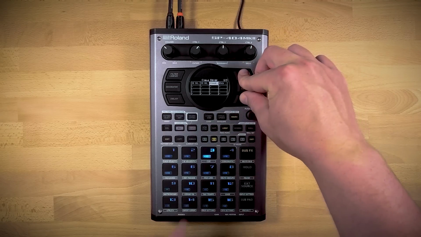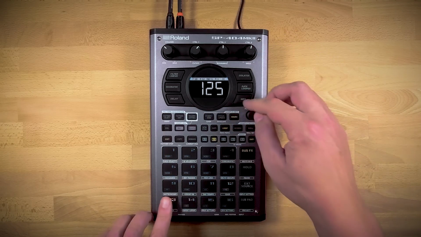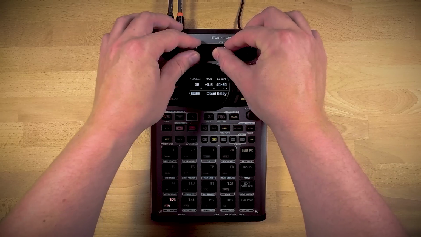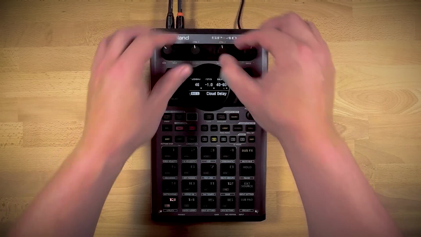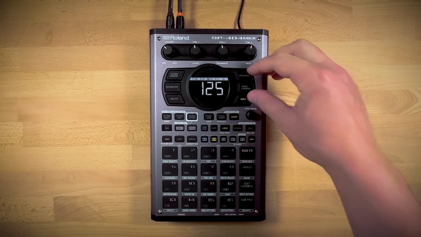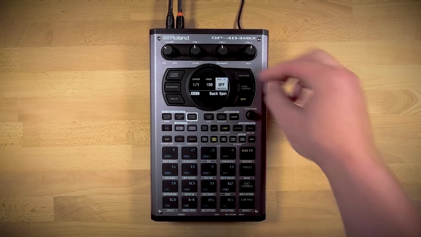Then we have Cloud Delay. And then we have my favourite, Backspin.